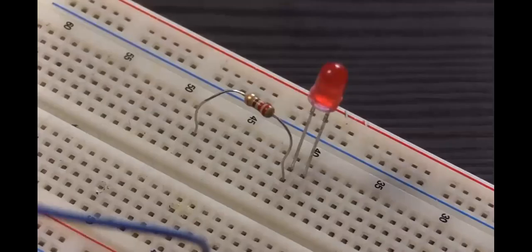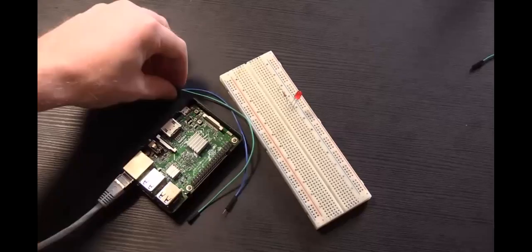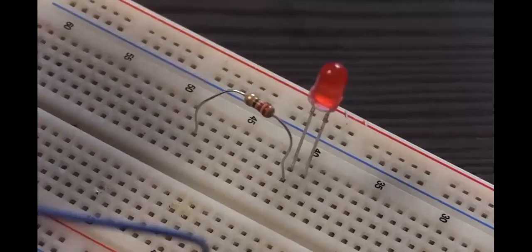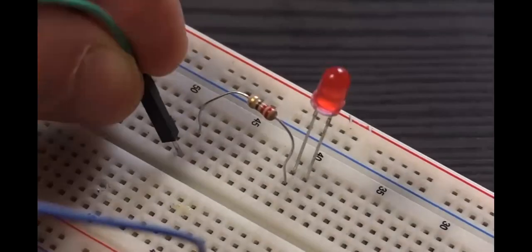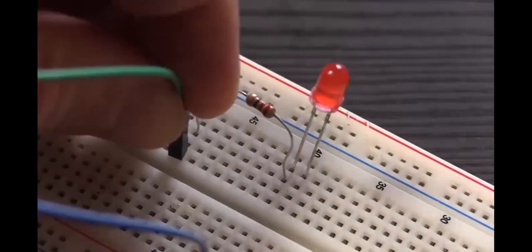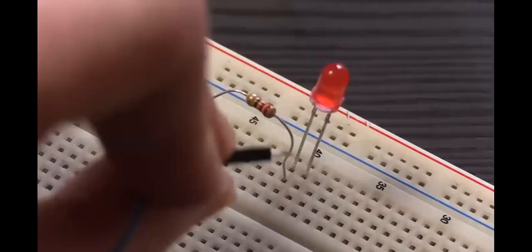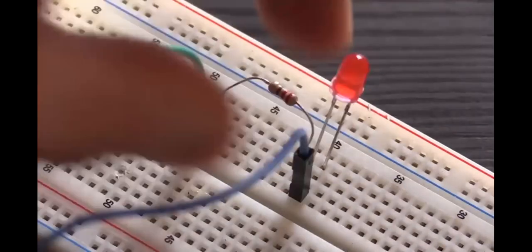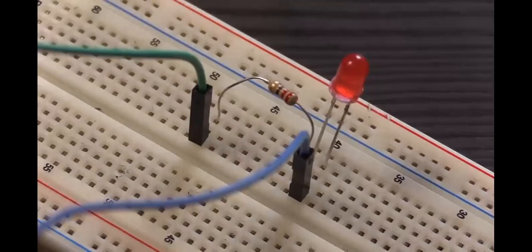There we go. Now, we also want to make sure that we can attach it to our Raspberry Pi, so we do that by attaching one of these cables to one leg of the resistor. This is the positive side, so this is going to go to our GPIO pin. And we take our other cable and attach it to the negative or ground side of our LED, and this one will be going to ground.